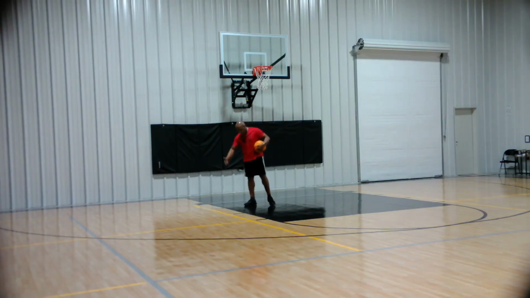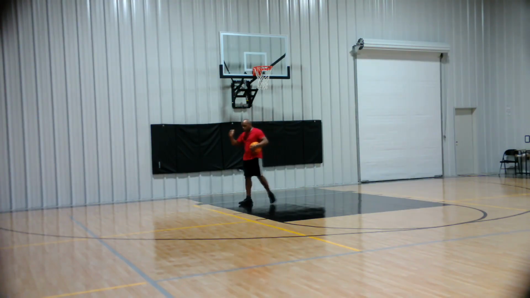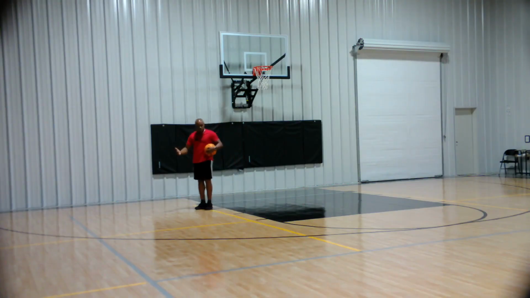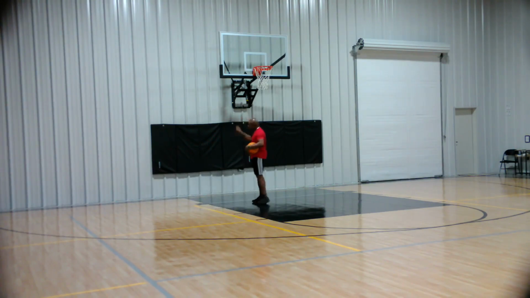If it starts falling after this point, it's going to be an air ball. It's probably going to go to the other side, or it's going to hit the far side of the rim. If it starts falling before it gets to this point, then you're going to shoot an air ball, or it may nick the side of the rim, but more than likely it won't go in.